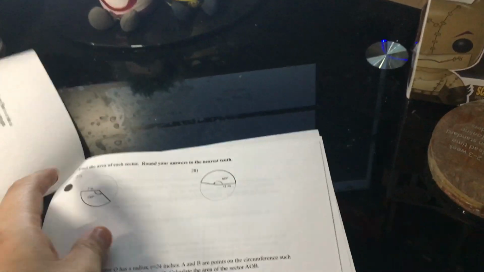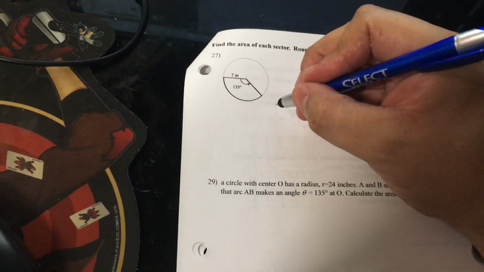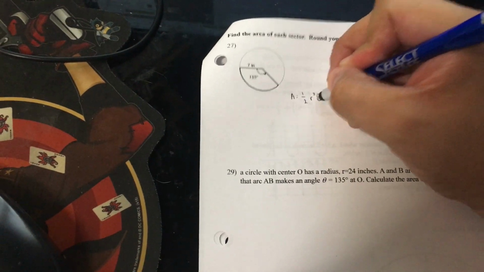All right, so last questions here, I believe. Sorry, still a little bit more. Sector area, okay, and so here, this is an equation. You don't need to remember it. It's going to be given to you.